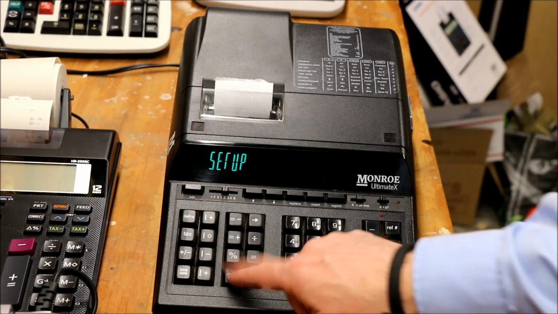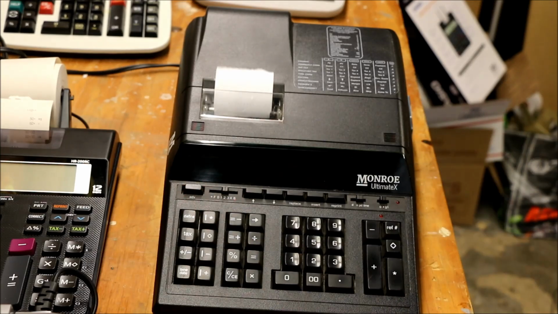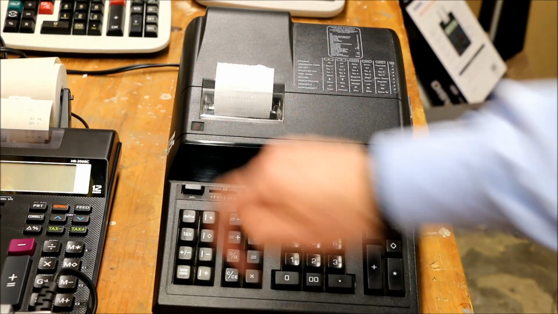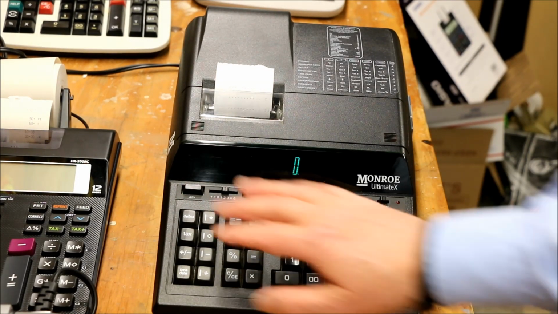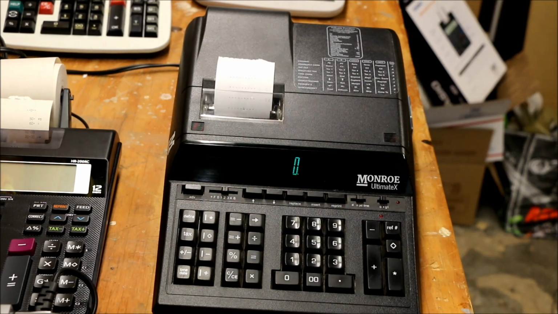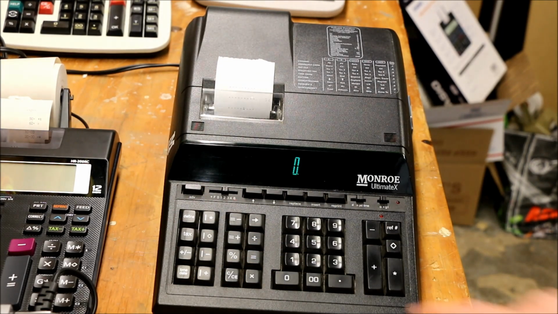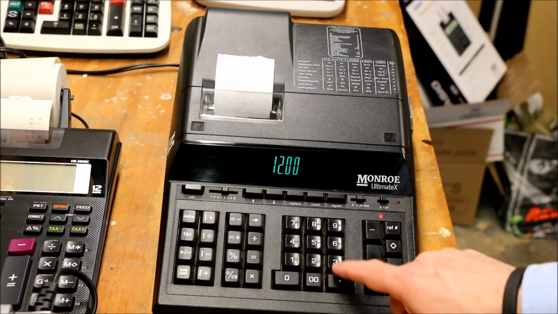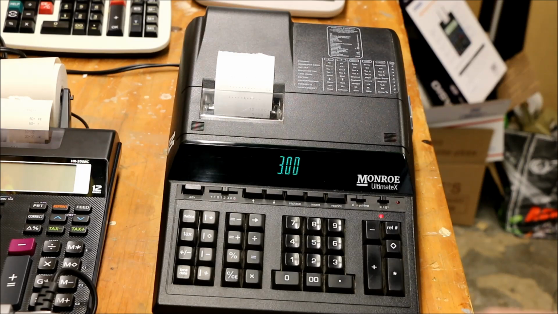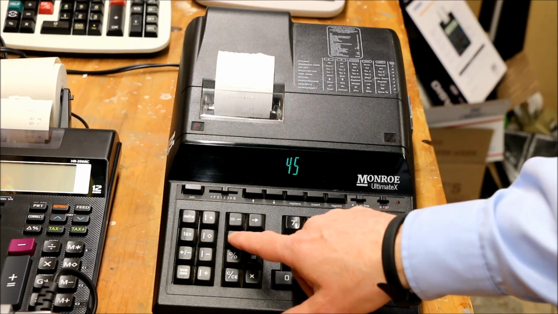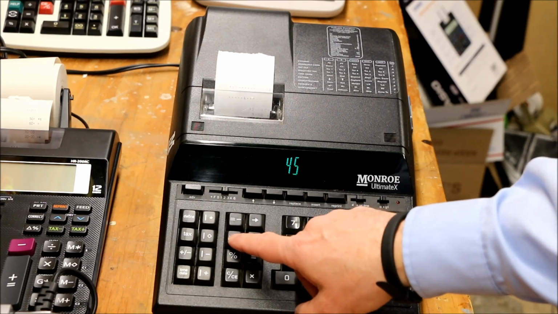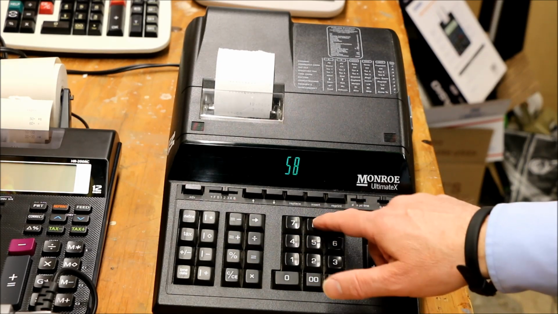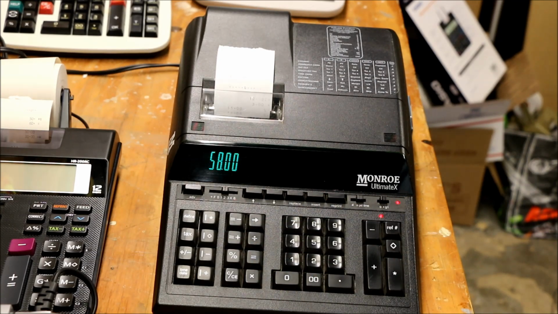Actually, let's do define clear, define paper save, define advanced to set up the paper saver mode, and now we'll do define 4 to set up two-column printing. Now, let's add 12 to the accumulator, and 3 more to the accumulator, and then let's add 45 to the grand total. We'll do 45 and do equals plus. We'll add another 58 to the grand total, and finally let's add 63 to the accumulator.